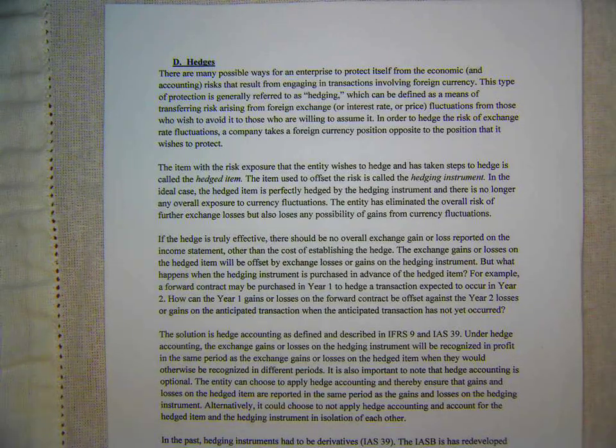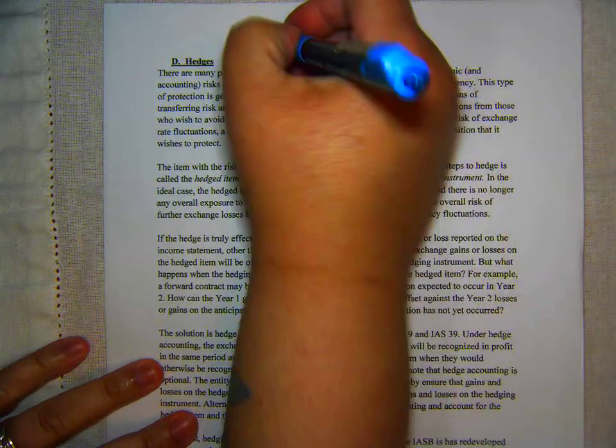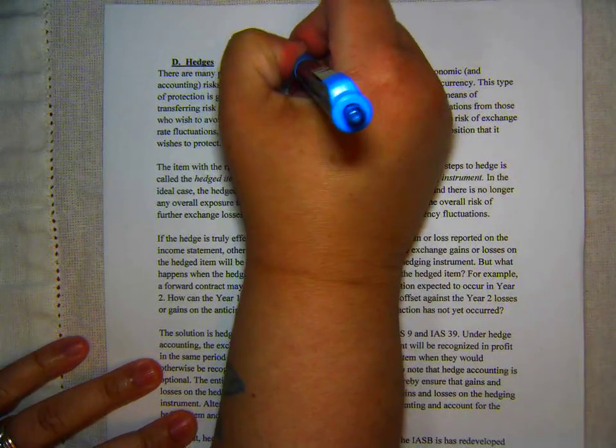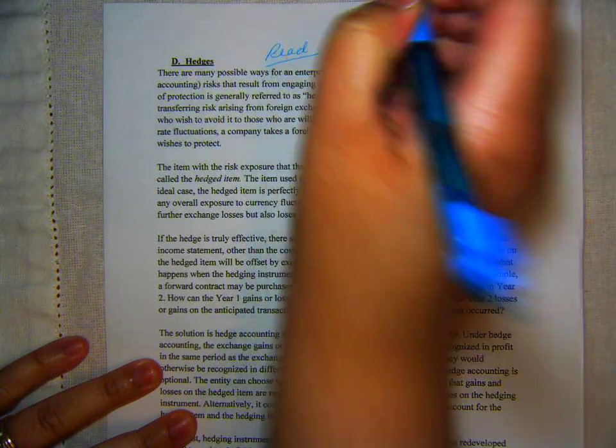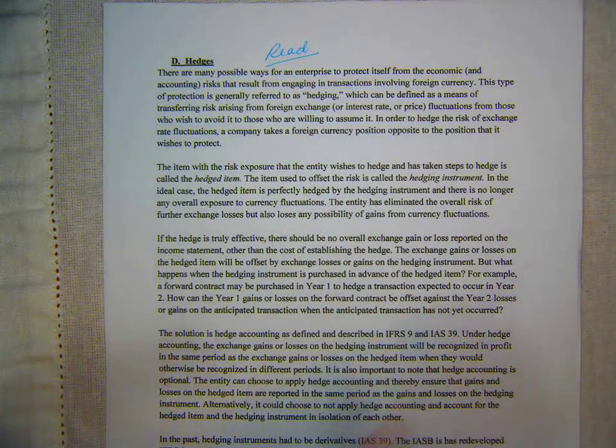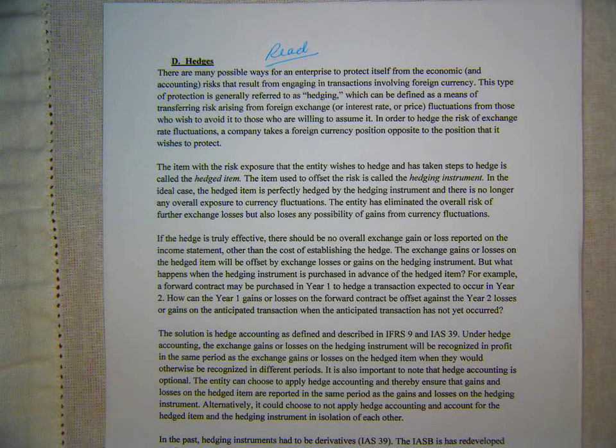So on page 8, hedges, you can really read through this yourself. You guys have taken this stuff in finance and so on. But what I want to do is talk about what a hedge is against an operating transaction, and then why we might use what's called hedge accounting, which is optional. If you can go back, so just read this whole page, but go back to page 7.